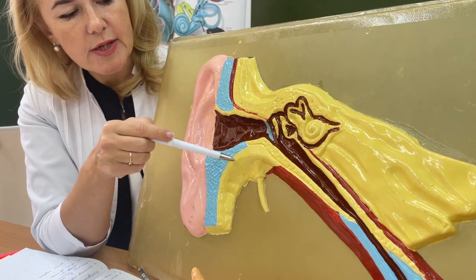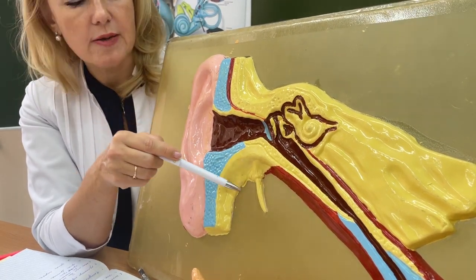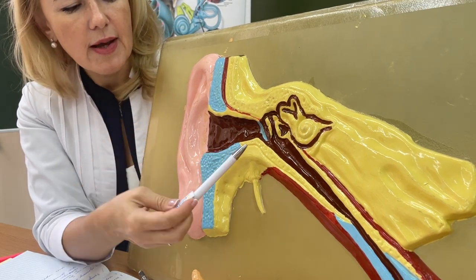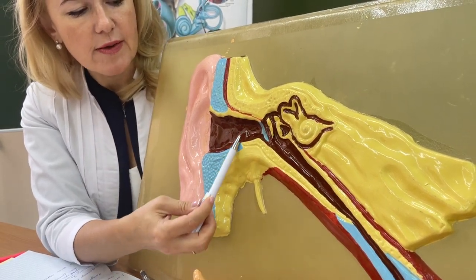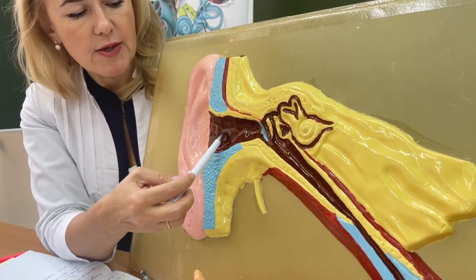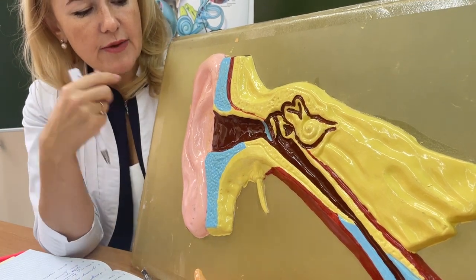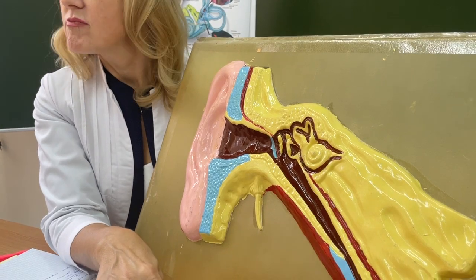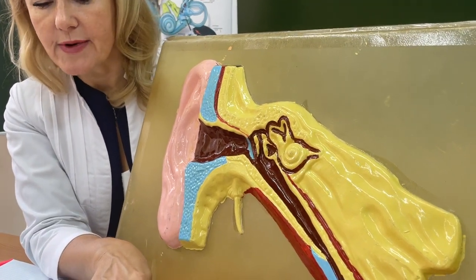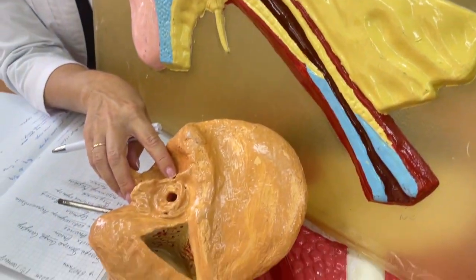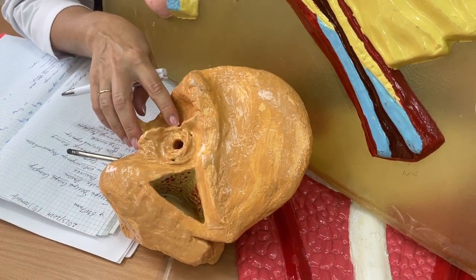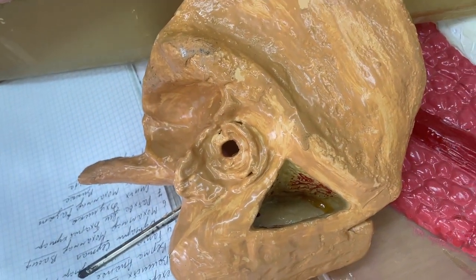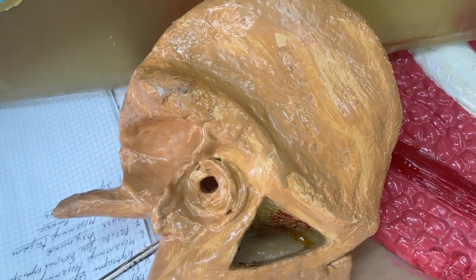The inferior wall contacts the parotid gland, and inflammation of this gland risks spreading to the external acoustic meatus. In front of it is the temporomandibular joint, and in cases of fractures or any disorders of the temporomandibular joint, it's also risky for the external acoustic meatus.